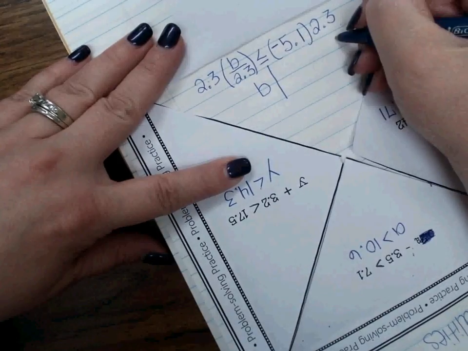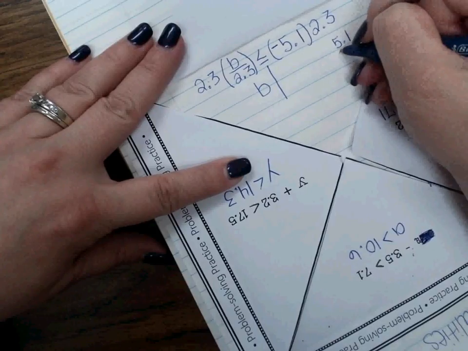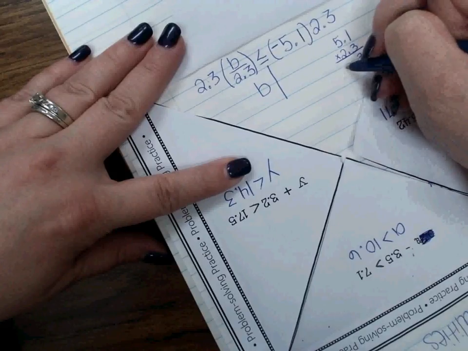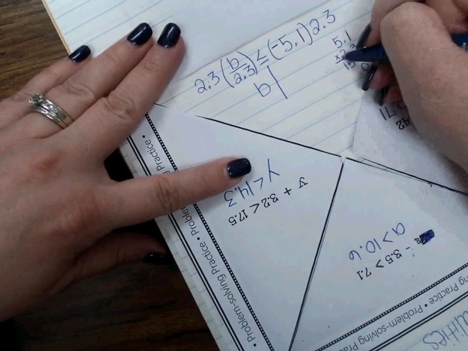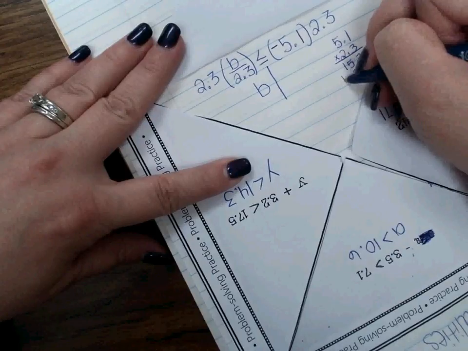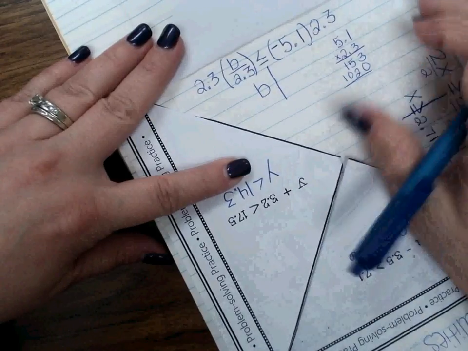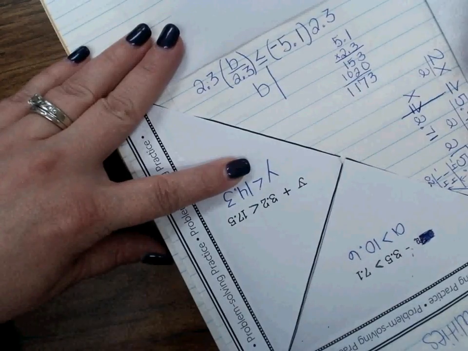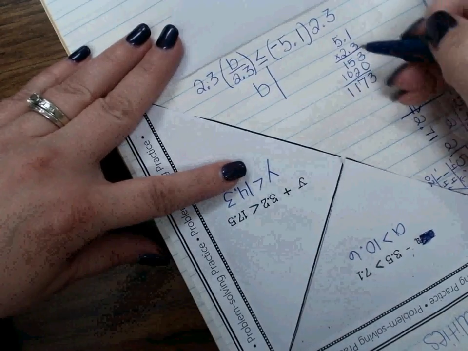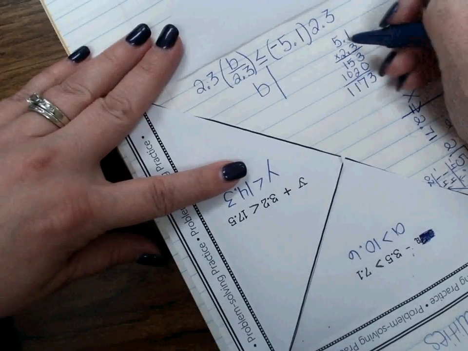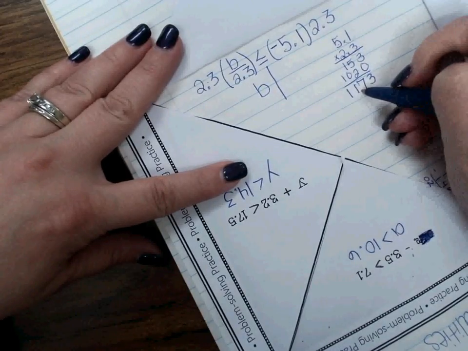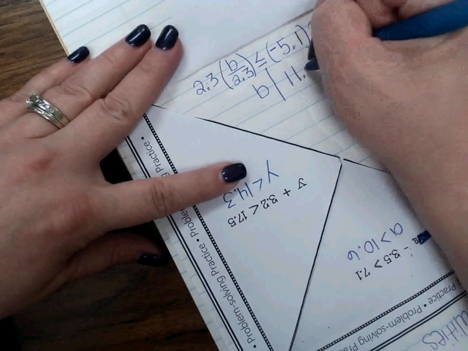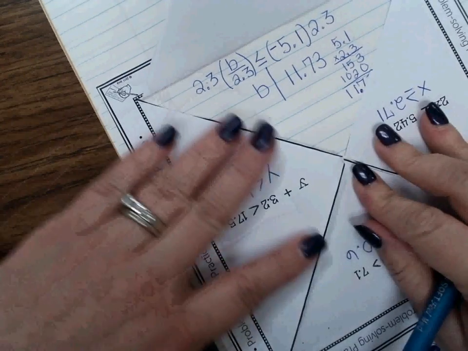I'm going to have to do some math. So I'm going to go ahead and put that 5.1 there. 2.3. I'm going to multiply. 3 times 1, 3 times 5, add a 0, 2 times 1, 2 times 5, add those up, 3, 7, 1, 1. I'm going to have to move my decimal in, so I have to remember my decimals. I count 2 decimal places, so I'm going to move back in, 1, 2, and I'm at 11.73. So 11 and 73 hundredths.